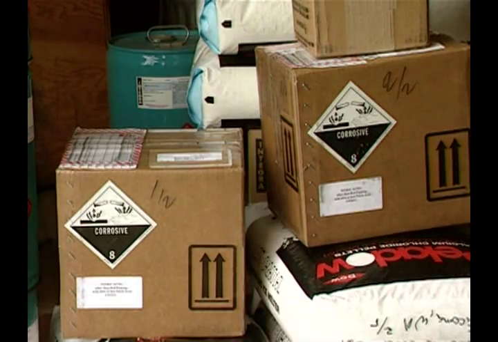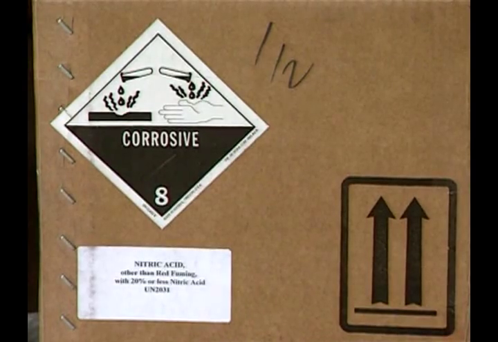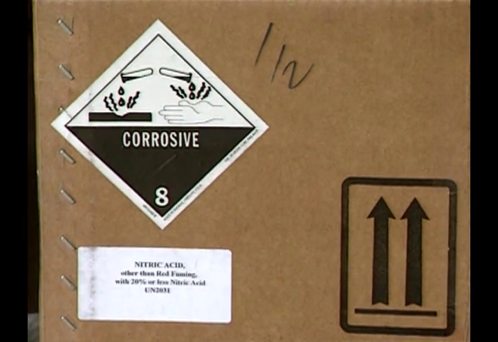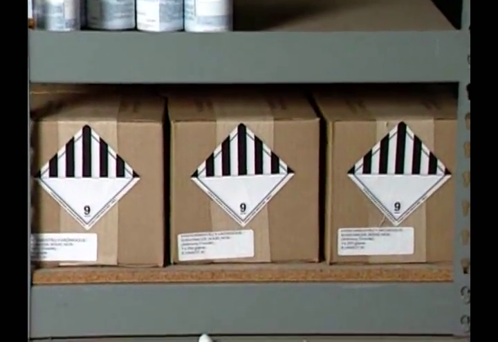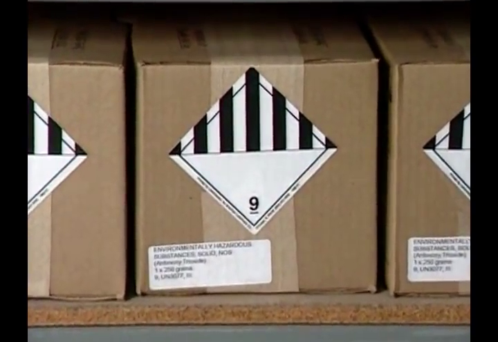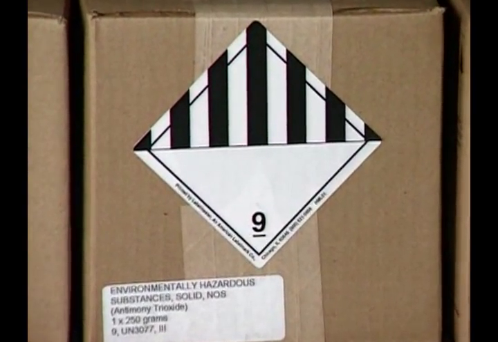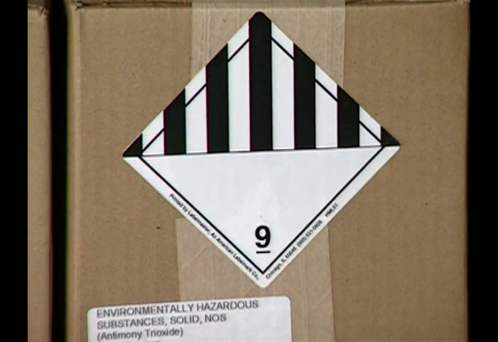Class 8, corrosives. These include both acids and bases, which can destroy skin or corrode steel or aluminum. Class 9, miscellaneous hazardous materials. This class often includes hazardous waste and is a catch-all category for things that don't fit into the other 8 classes.